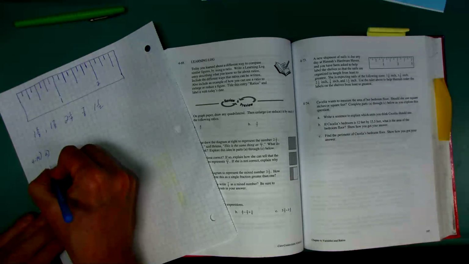Okay. Remember, every math problem is like a puzzle. Puzzles are fun to figure out. Cecilia wants to measure the area of her bedroom floor. Should she use square inches or square feet? Okay, and compare parts A through C as you explore this question. So I'm thinking, do I want inches or feet? Write a sentence to explain which units that she should use. Okay, so you're just going to tell me, what do you think, square inches or square feet? Answer that question and explain. If it says explain, don't skip that part.